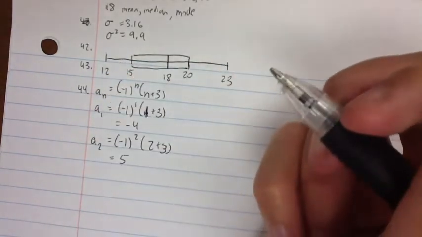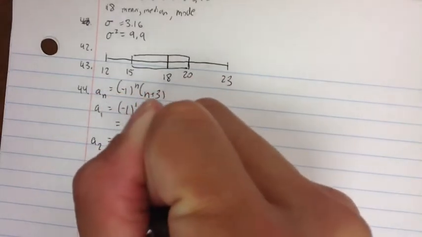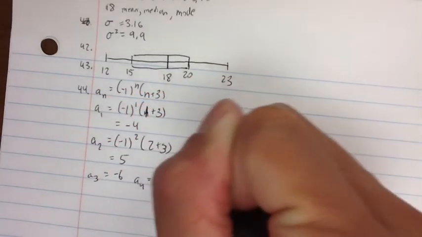So number 44, you have a sub n equals negative 1 to the n, plus 3. You're looking for the first 7 terms, so for the first term, you plug 1 in for every n that you see. So that's negative 1 to the 1 plus 3, or negative 4. The second term, you do the same thing, negative 1 to the 2 plus 3. Negative 1 squared is positive 1, so you get positive 5. And if you keep going, a sub 3 is going to equal negative 6. A sub 4 is going to equal positive 7.